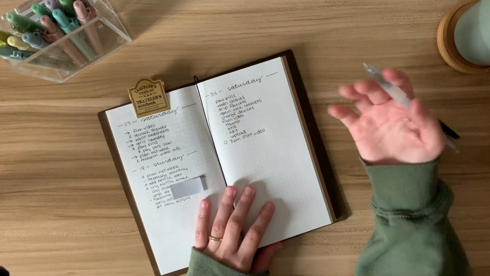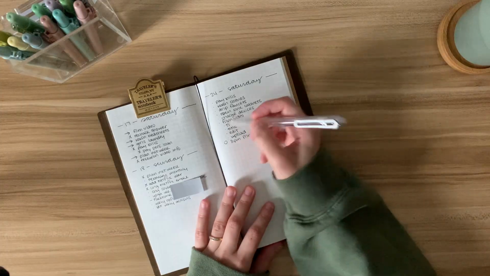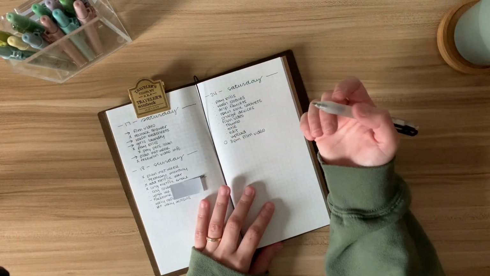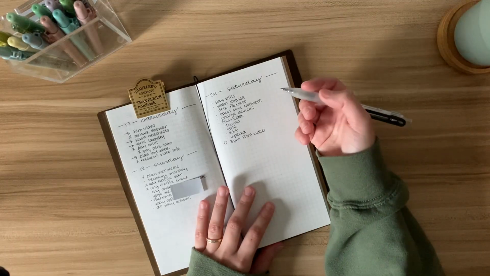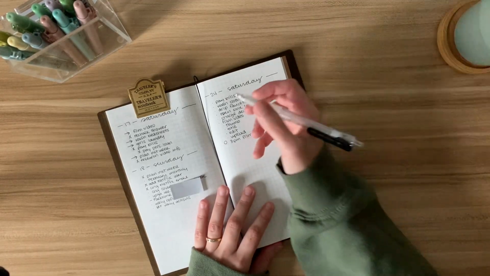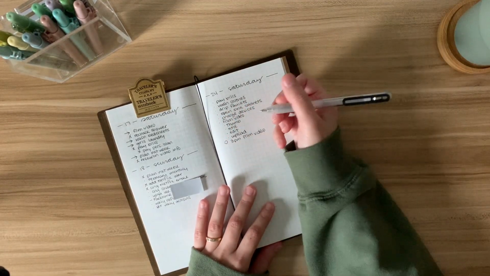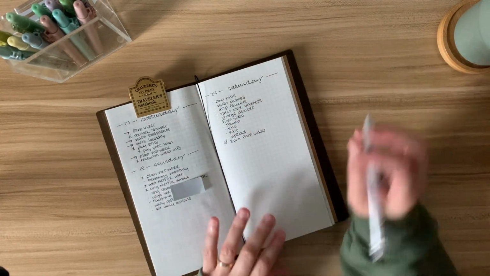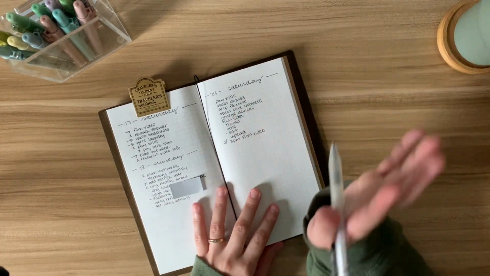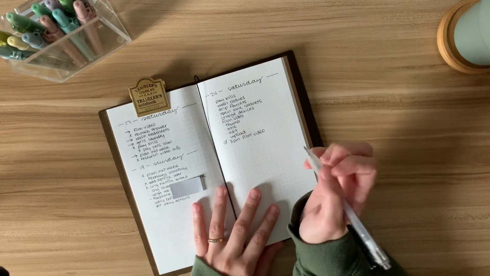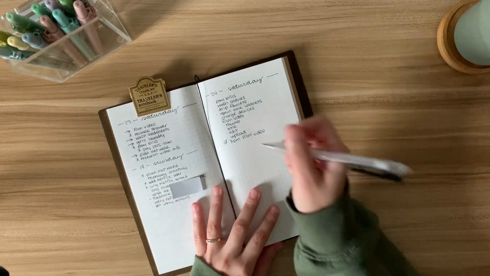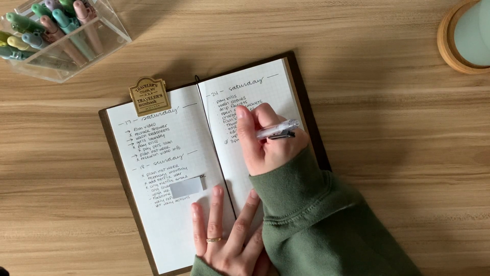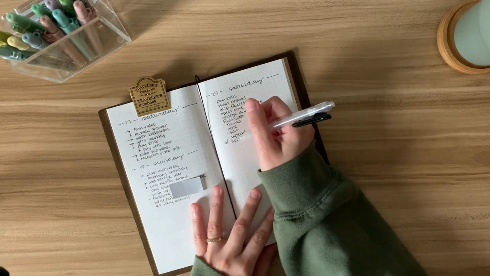After the event has happened, I can do things to the bullet to indicate what did I do? Did I actually go to the event? Did I not go to the event? That kind of thing. So once it's already happened and I've gone to it, I do a little checkbox. And I'm still very new to this system, so I haven't really solidified my keys yet. But I would imagine if I didn't actually do this, I would put a little line through it to indicate that the event happened, but I didn't do it.